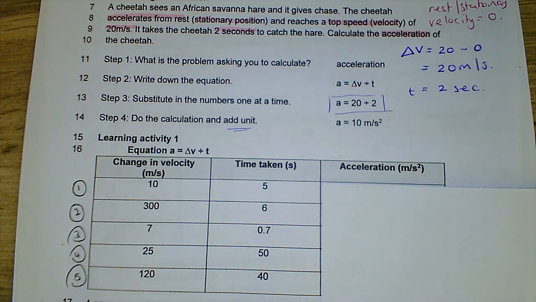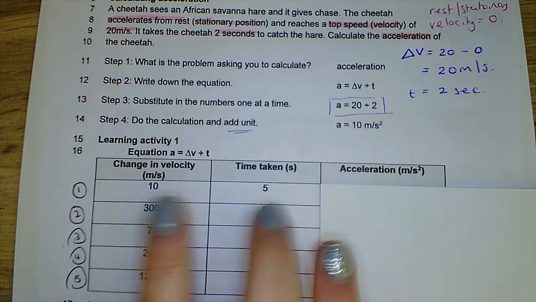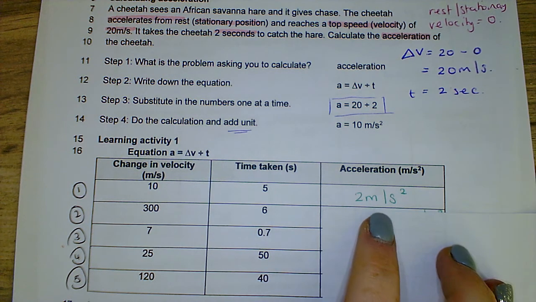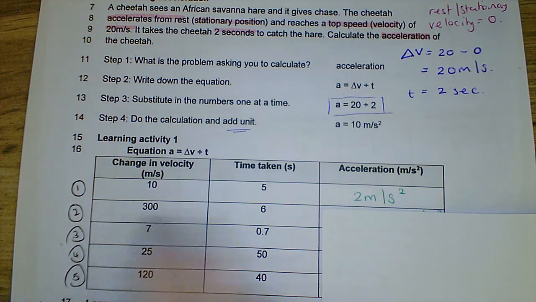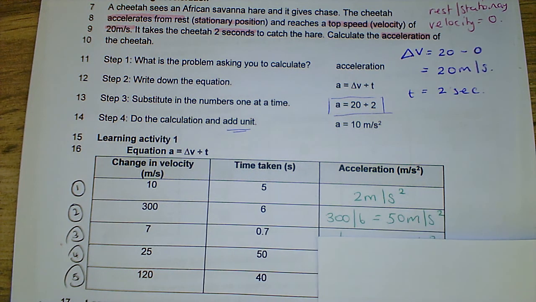Okay, using a different coloured pen, mark these. So acceleration is change in velocity divided by time. 10 divided by 5 is 2 meters per second squared. Number 2, acceleration is change in velocity divided by time. So 300 divided by 6 is 50 meters per second squared.